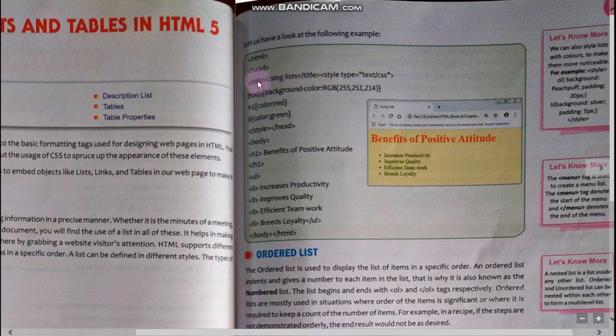Under the head tag, you can see the head tag is opened here and the title is closed. Now all the things are coming into the head tag. Body description is given, the color should be this. Heading description is given, attribute color, and the value red. Li description is given, attribute color, and the value is green. Style is closed, head closed, body starts.